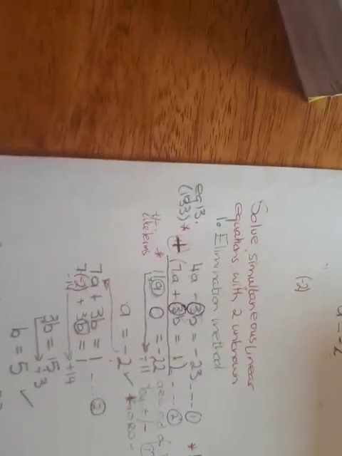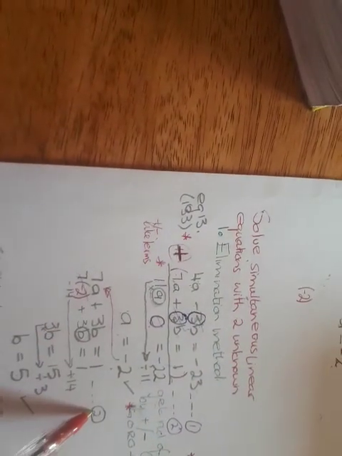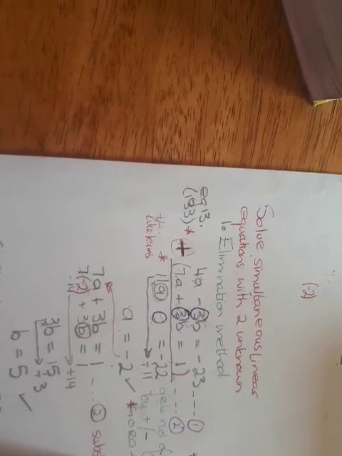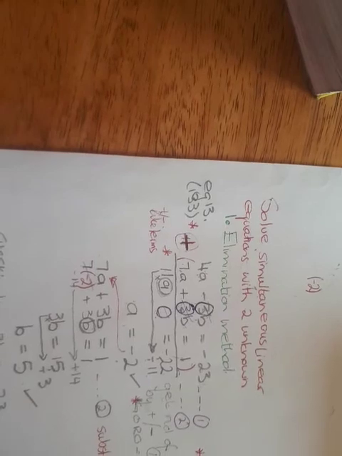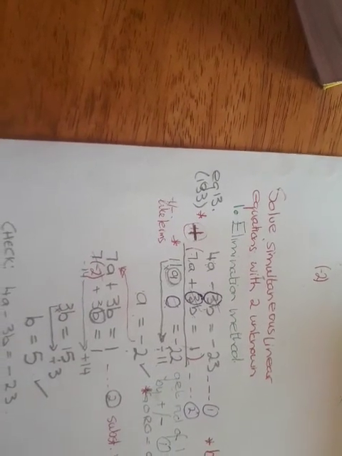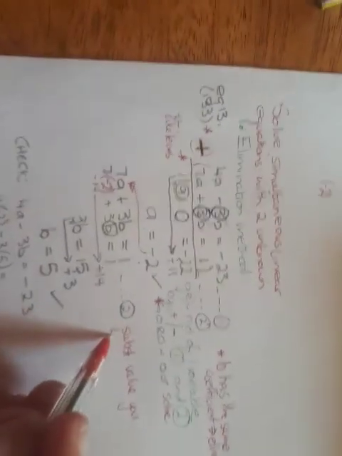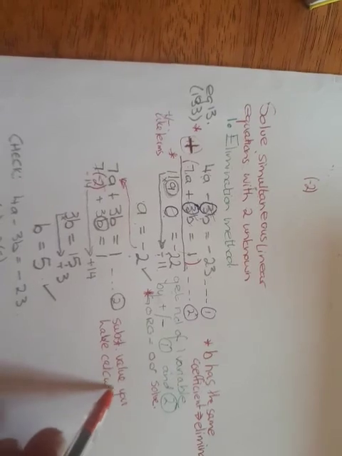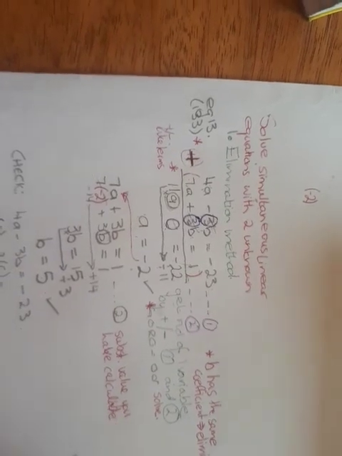Then in the next step, you take any one of the equations and you substitute the value of the variable that you have calculated.